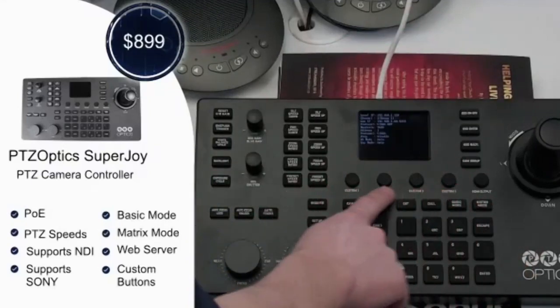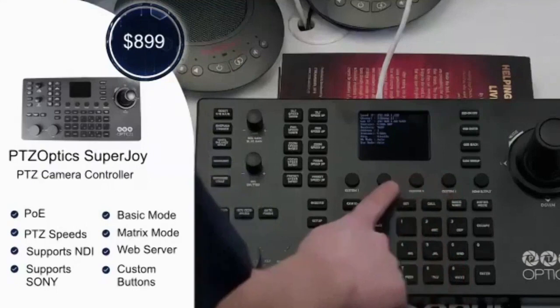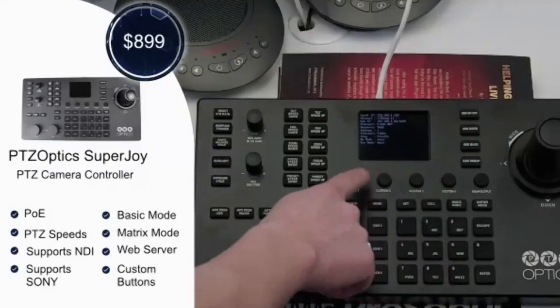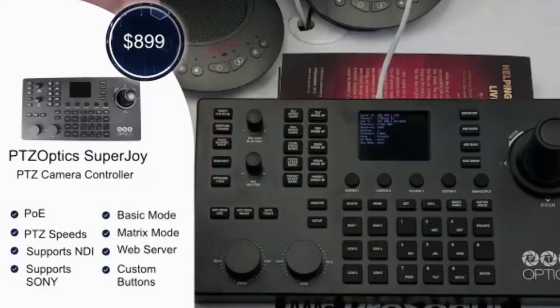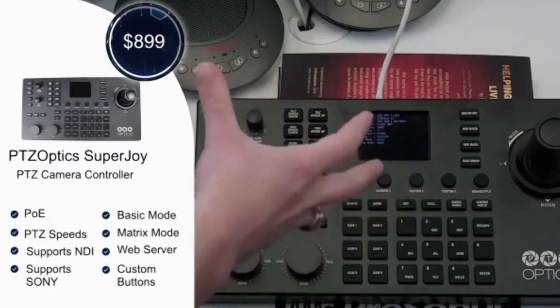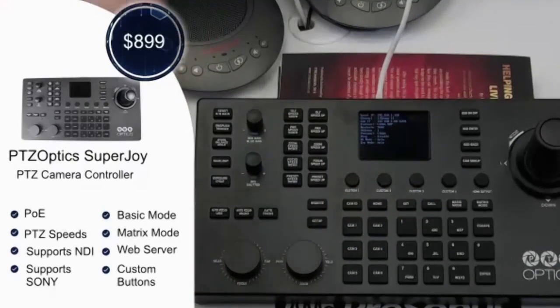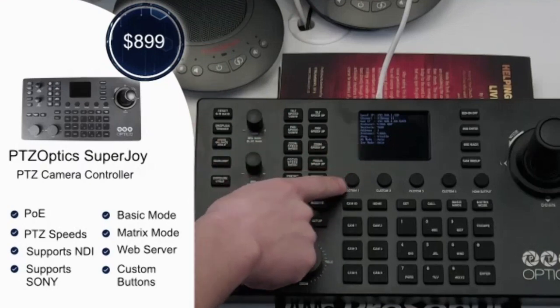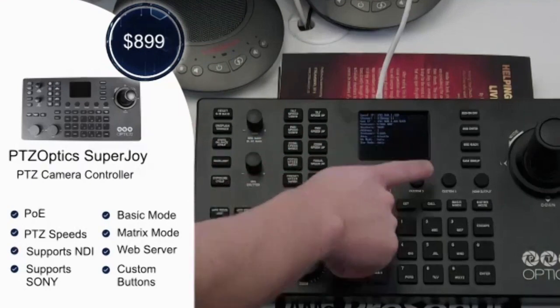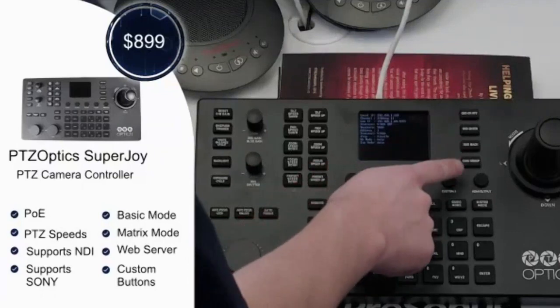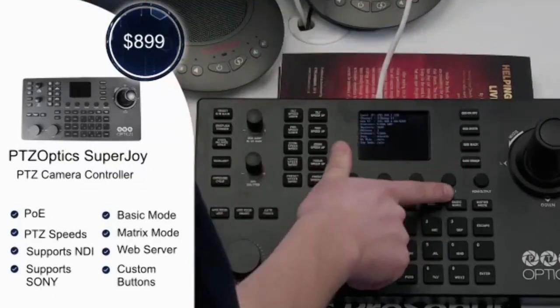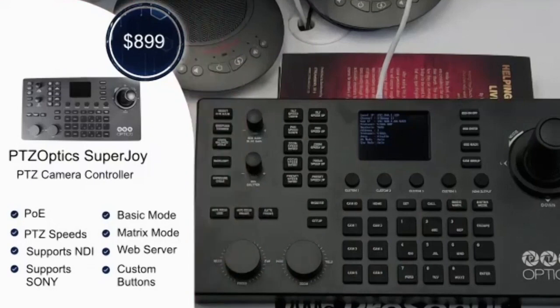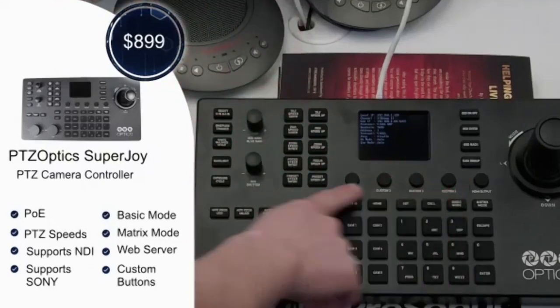My favorite new feature is the custom buttons. And these 4 custom buttons can do any HTTP, TCP, or UDP command. So you can click a button and you can set up all your PTZ cameras for the day. You can start recording with vMix, and you can start live streaming with a single button. So this can control the TriCasters. It can control OBS. It can control vMix. It can control the Epiphan Pearl. The list goes on and on and on what you can now control with your joystick.